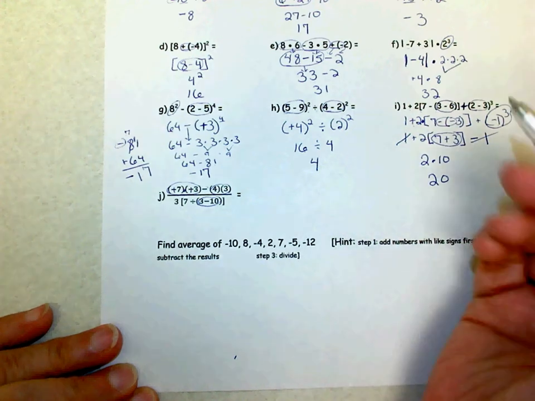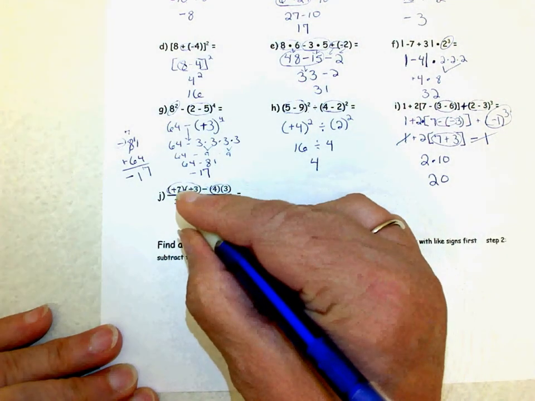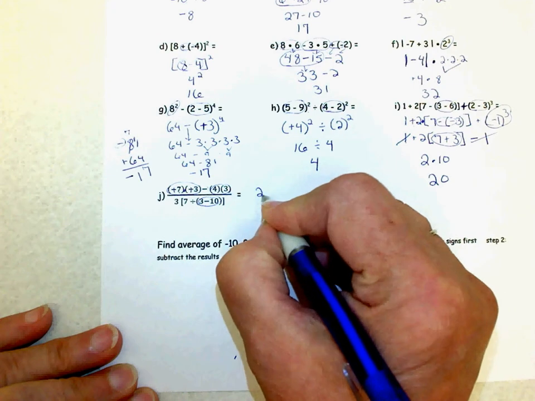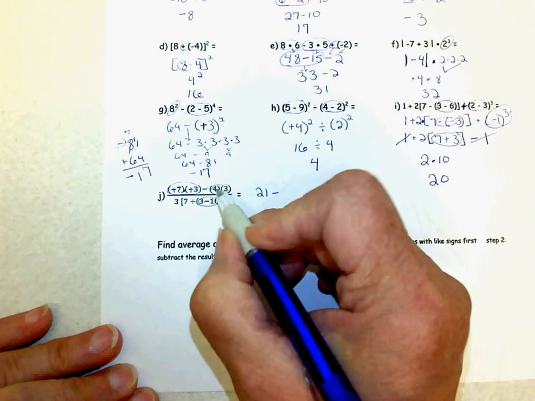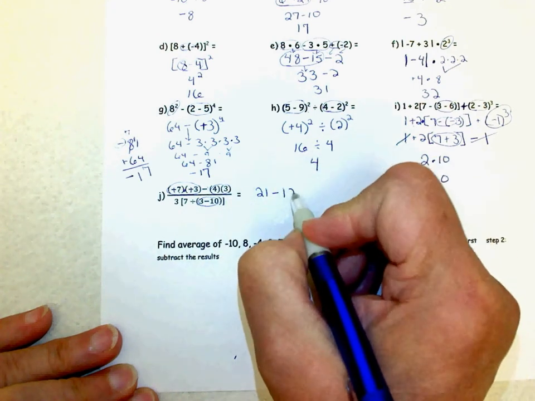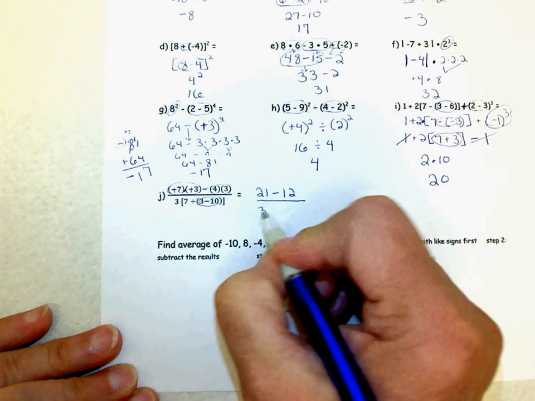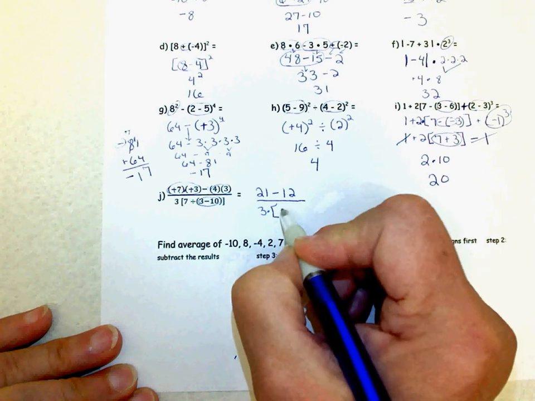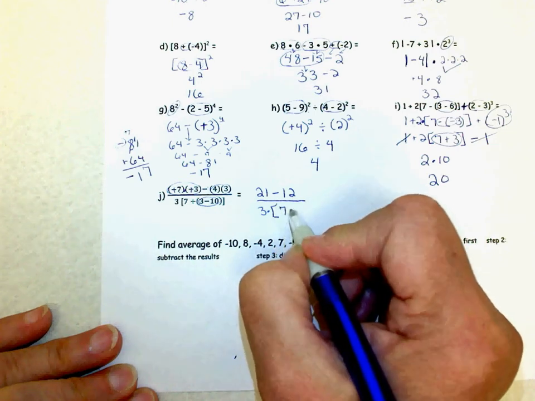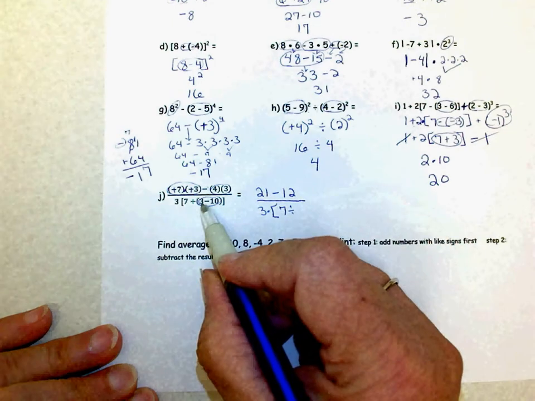So 7 times 3 is 21, minus 4 times 3 is 12, divided by 3 times bracket 7 divided by, now 3 minus 10 is negative 7.